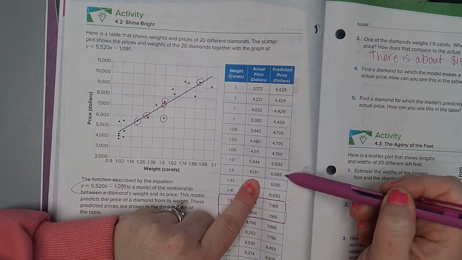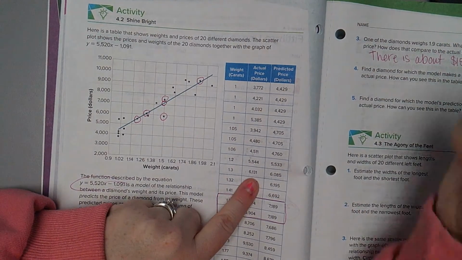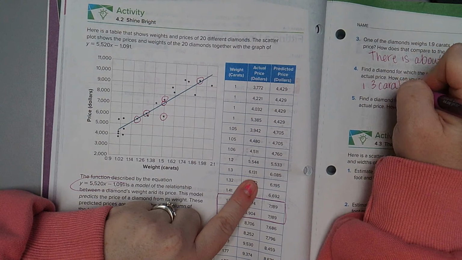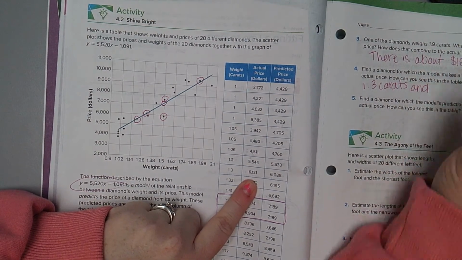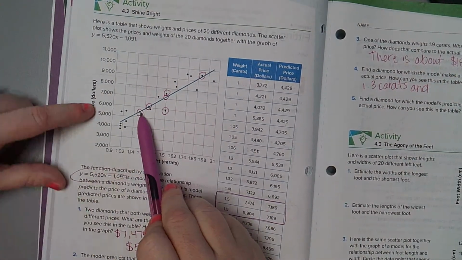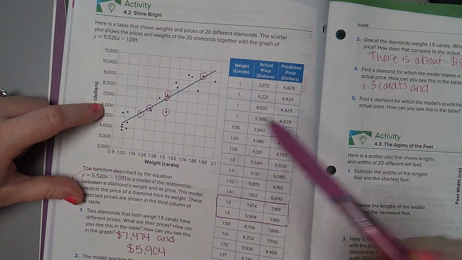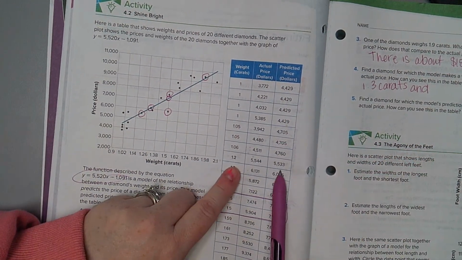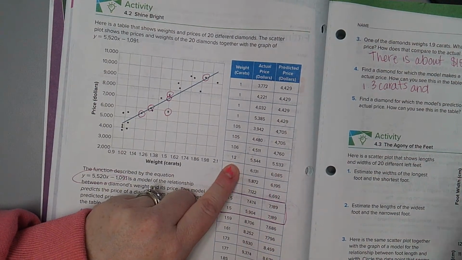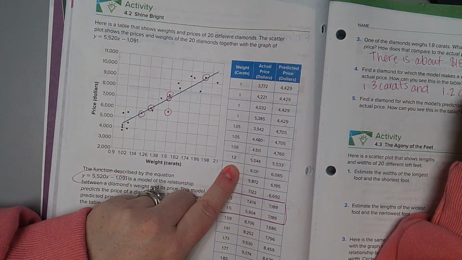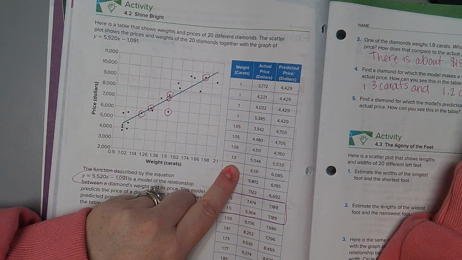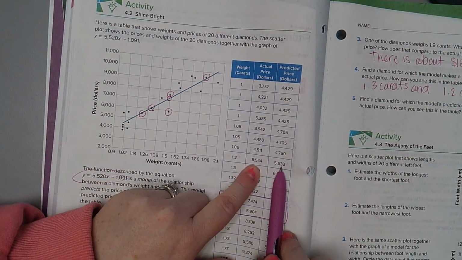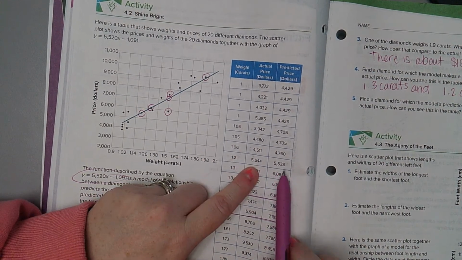So the diamond that weighs 1.3 carats. And there's another one. This one is maybe 5,500. Let's find one close to 5,500. This one right here, 1.2 carats. This one is off by $11. So that one's really close.